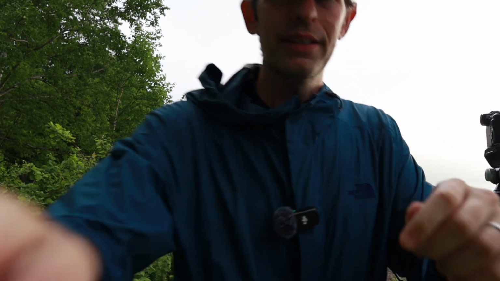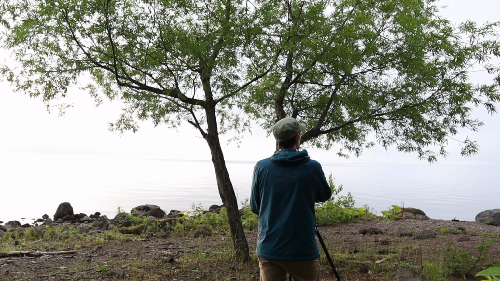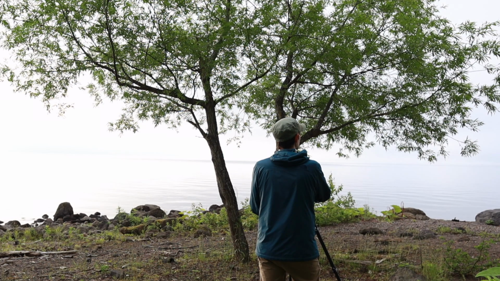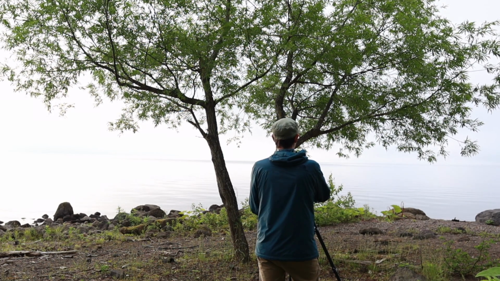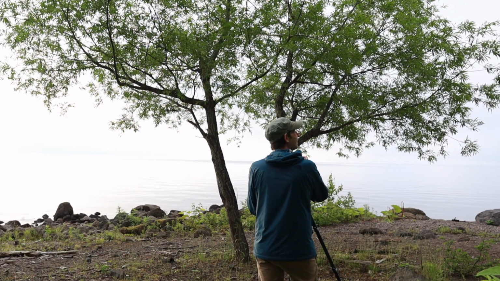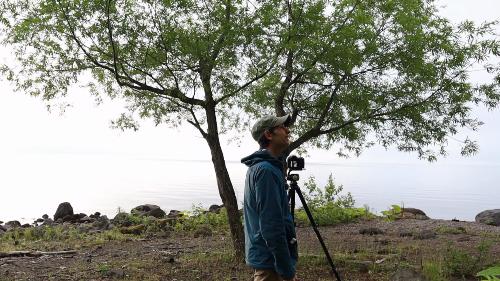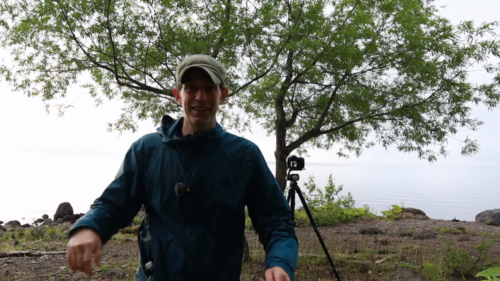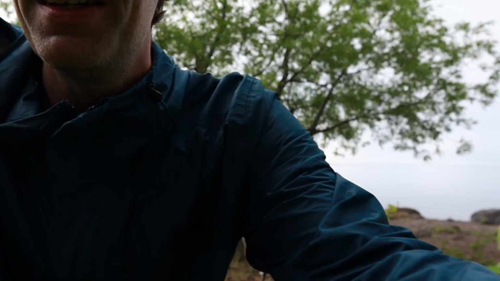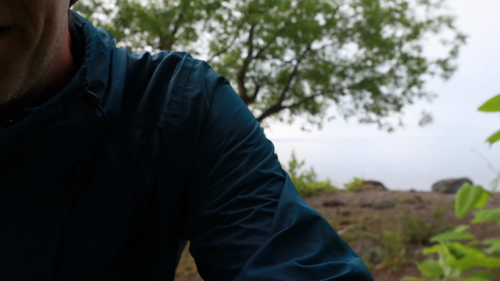I'm going to turn the camera over this way. Having a little conversation with this bird. I will discover what this bird is after this shoot. For the time being, I'm going to call it a wren, but I don't think it's a wren.